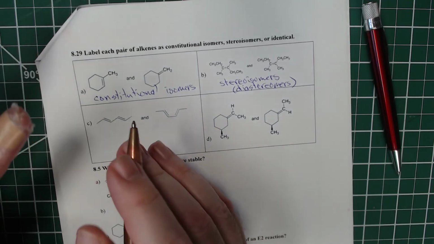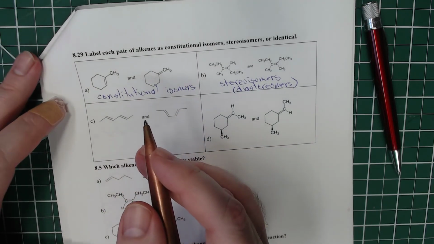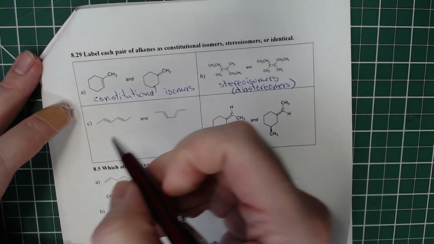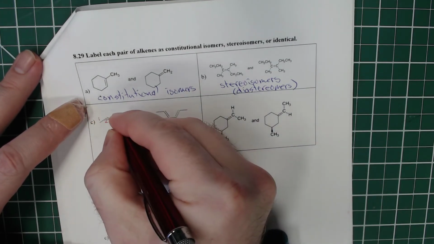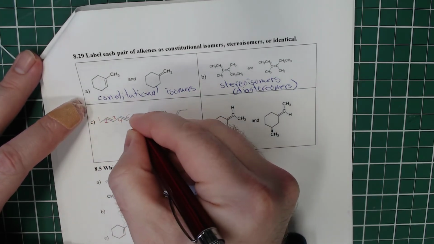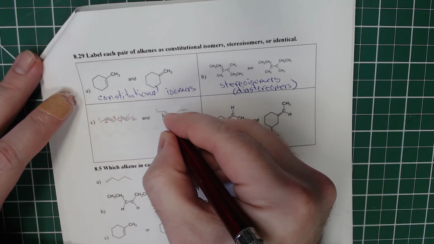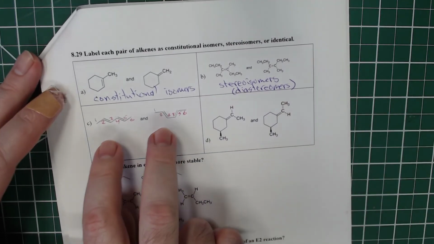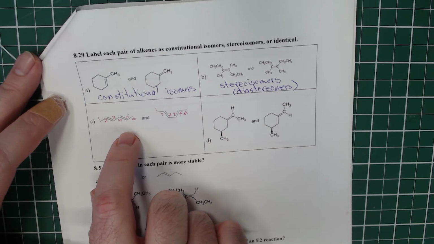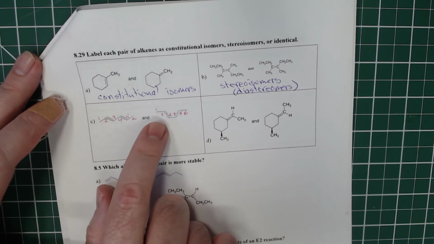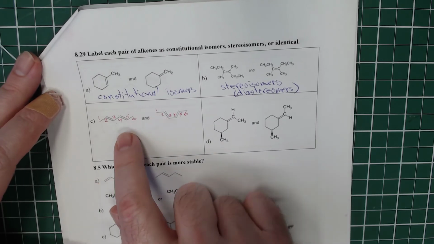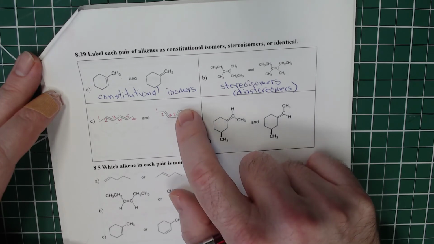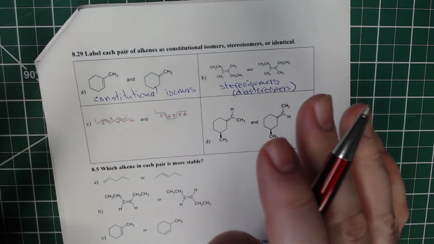For this next one, we need to look carefully at each of the double bonds. All right, we'll see 1, 2, 3, 4, 5, 6, and I am going to number this. 1, 2, 3, 4, 5, 6, and I'll number this one as well. 1, 2, 3, 4, 5, 6, and we want to look at each of the double bonds. There's a double bond between 2 and 3. Also here between 2 and 3. There's a double bond between 4 and 5. Also here between 4 and 5. So we've got double bonds at the same locations.